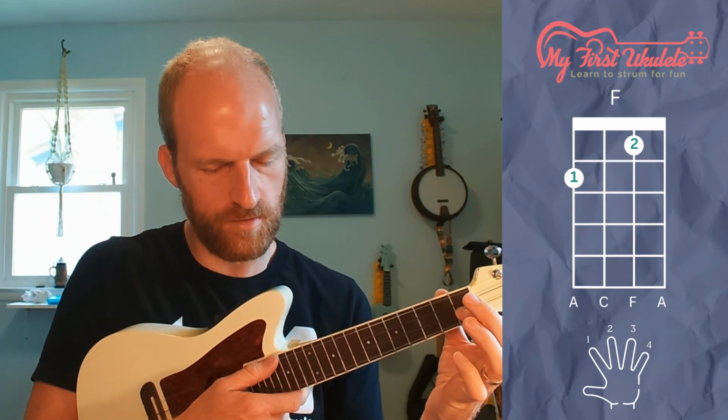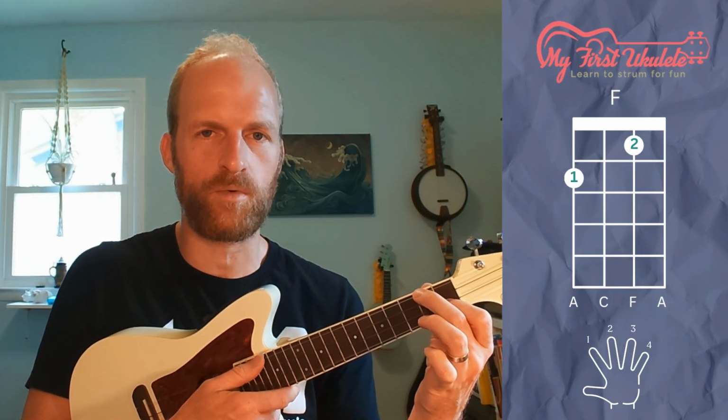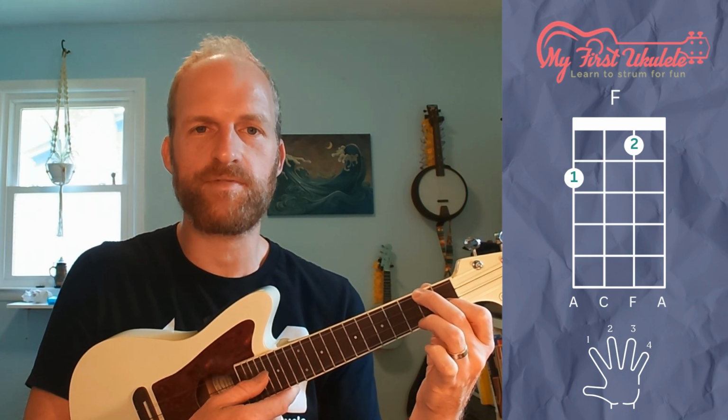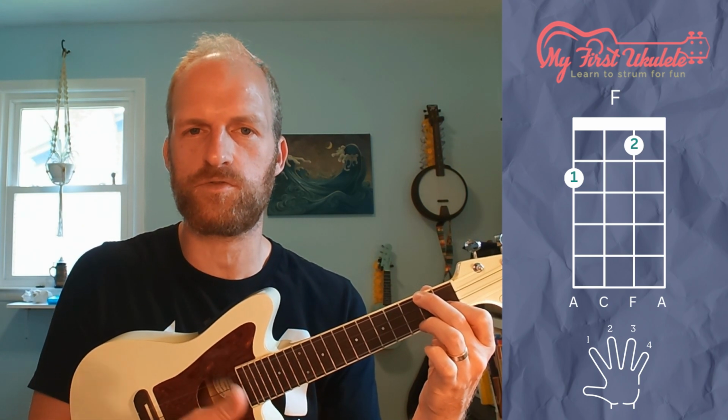Okay, we can start with the easy ones if you'd like. Usually this is a G, right? But if we go a little higher, we're on an A now. And then we have a C, we have an F, and we have an A again. So there's actually two A's within the normal F chord.